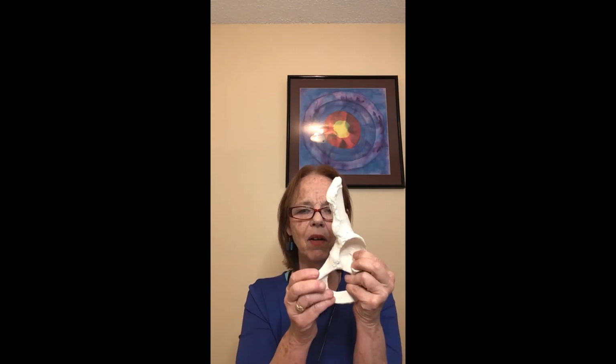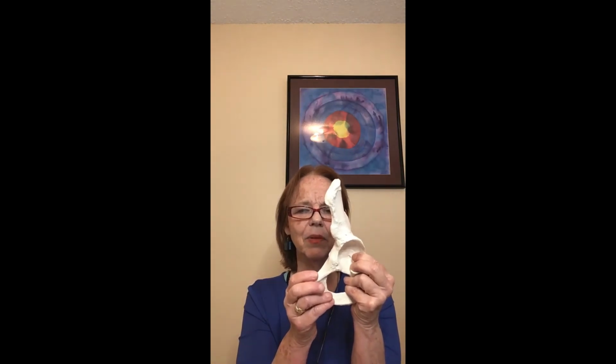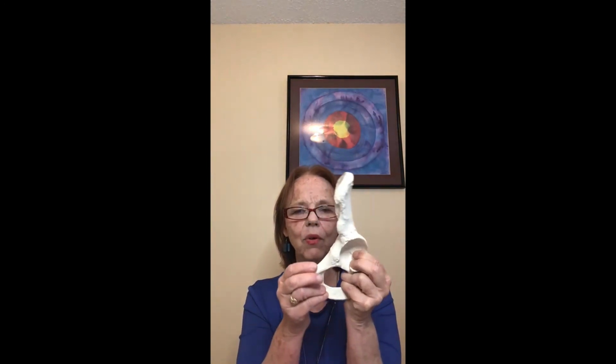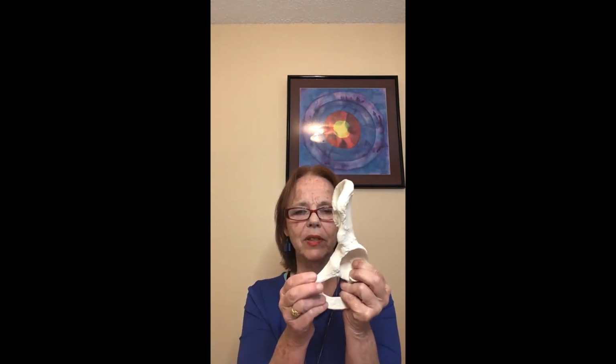So I'm picking out one common core misalignment, and that's a rotated pelvis. Here is part of the pelvis, one half, and that's where the head of the femur would fit in. The pelvis has a neutral position, which is slightly anterior, up to a half inch. So you could have an anteriorly rotated pelvis or a posteriorly rotated pelvis.